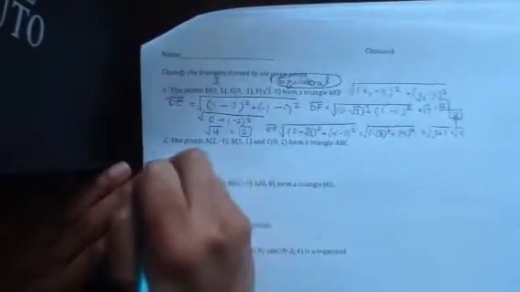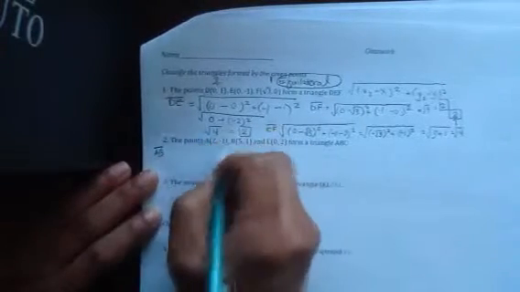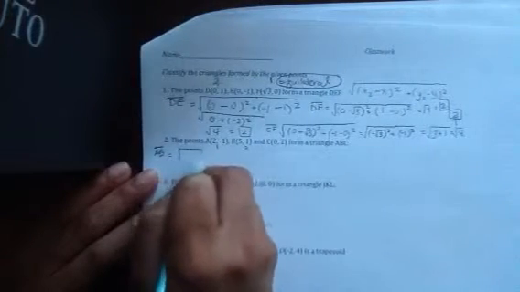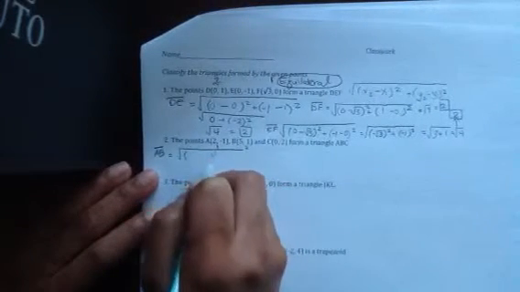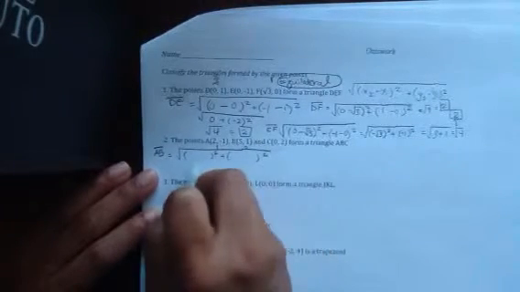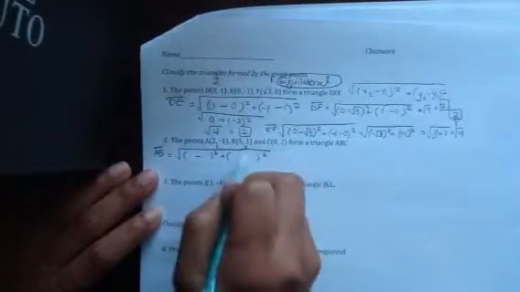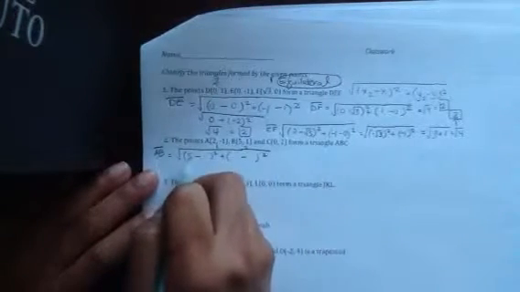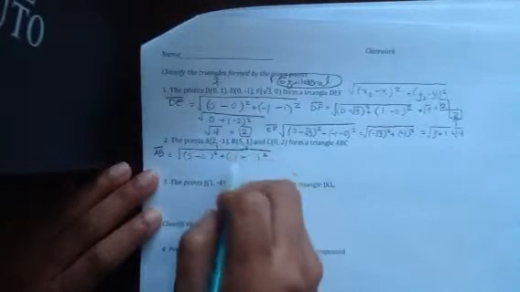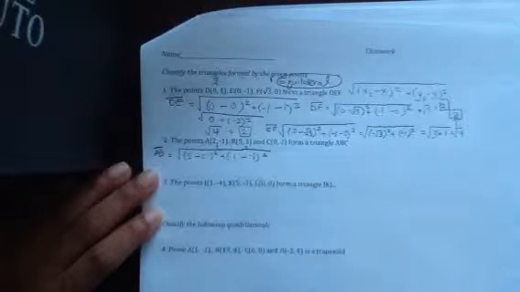First thing I'm going to do is I'm going to find the length of each side. So for AB, this is going to be my 1 and my 2, so I don't get lost. Okay, so x2 is 5, x1 is 2, y2 is 1, y1 is -1. Got a double negative there.